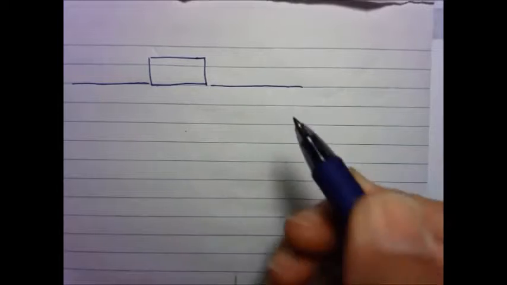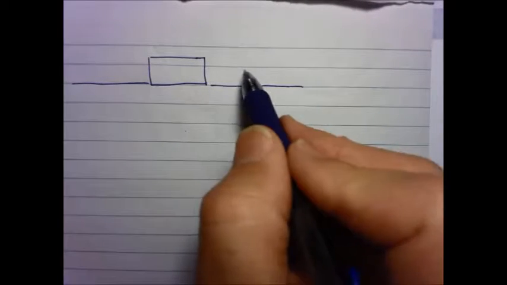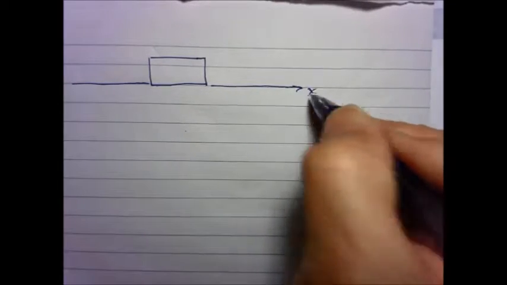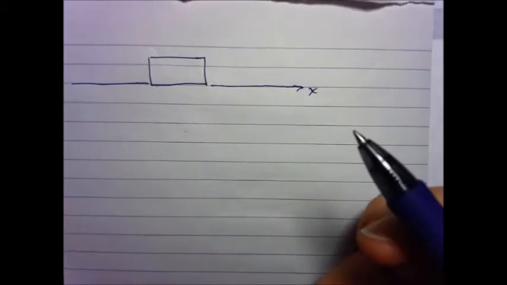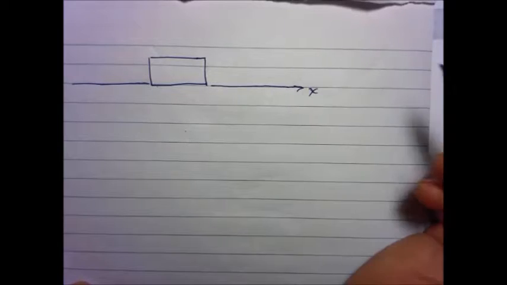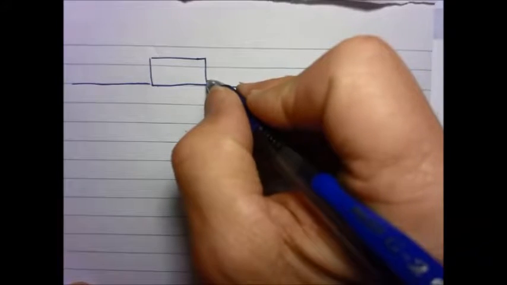Let me take a step back and maybe give you a little bit easier problem. Let's take a situation where we've got a box or a crate on a surface, and we are going to pull this box off into the x direction. But instead of just pushing on the side of the box or pulling on the side of the box, we're going to do what we usually do in these kind of situations where we have a wagon or a handle or a rope or something.